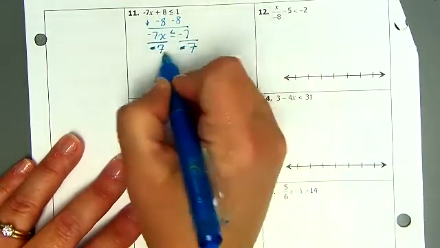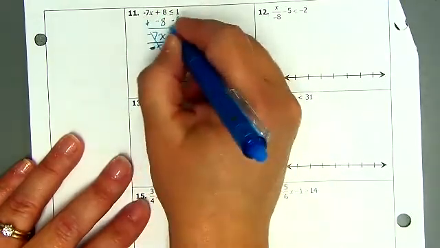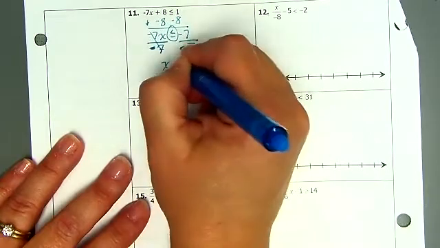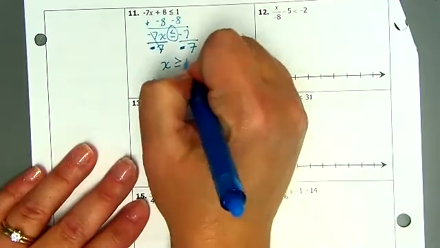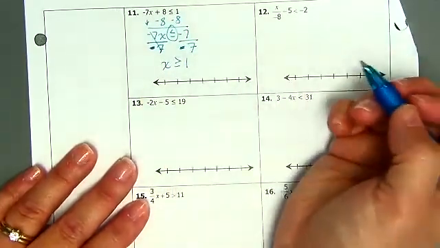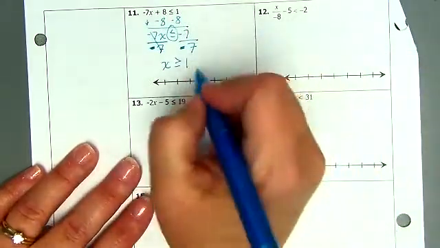I'm doing this to both sides, so therefore I flip my inequality symbol. So it's now going to become x is greater than or equal to 1.